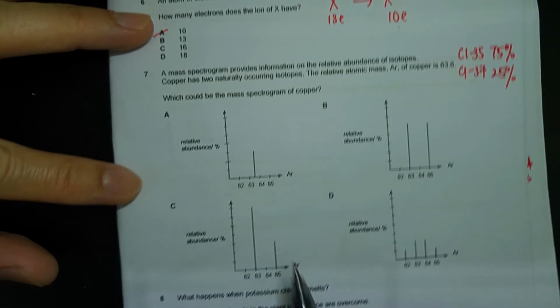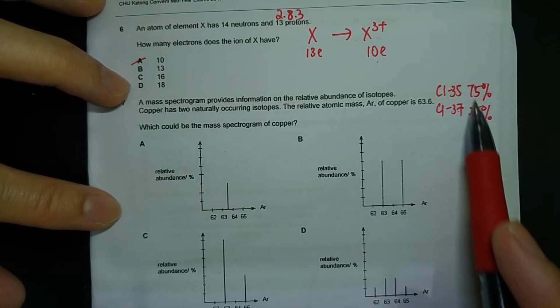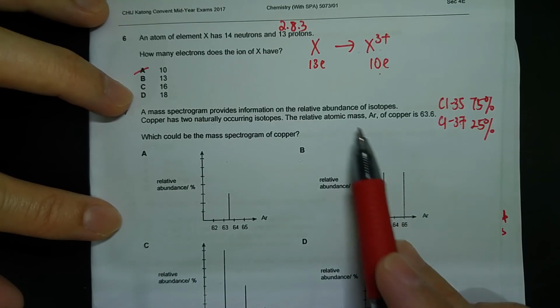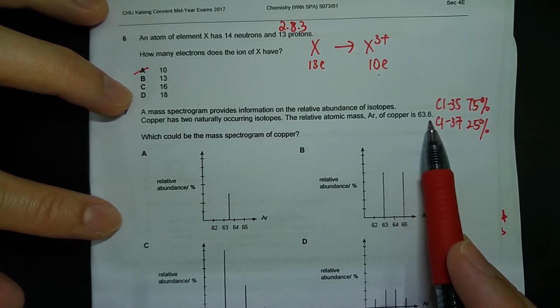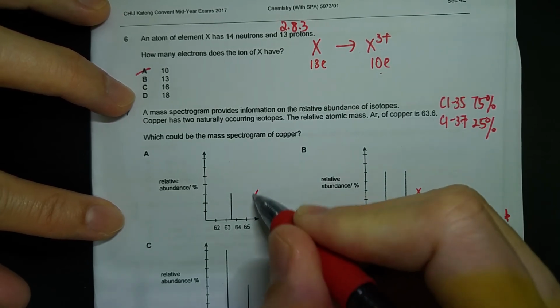Then if you look at B, equal abundance. When it is 50-50%, of course the relative atomic mass would be 64. But the relative atomic mass is not 64, it's 63.6. So this is out.